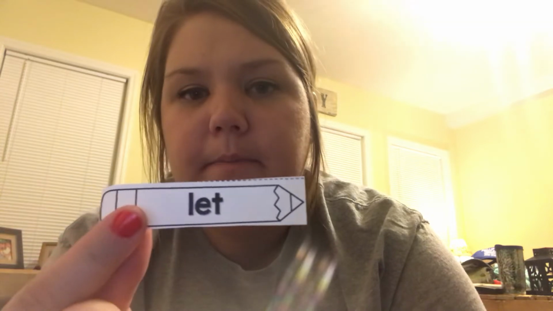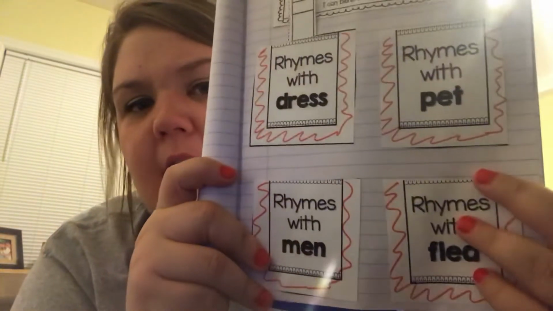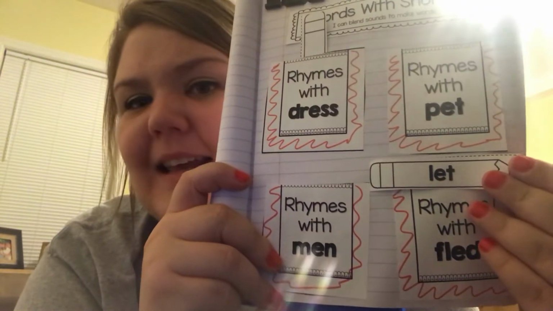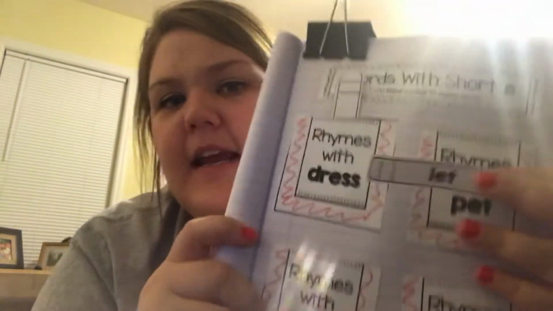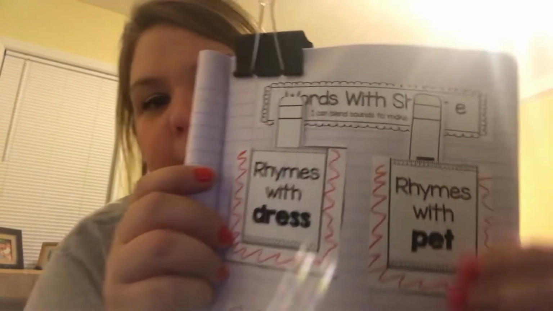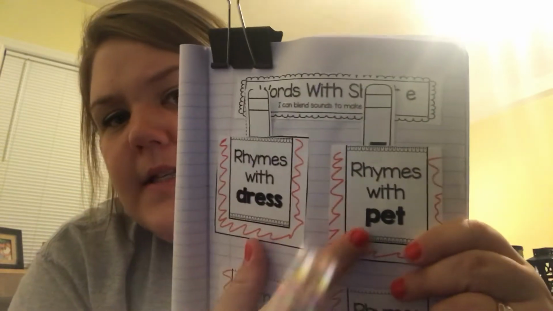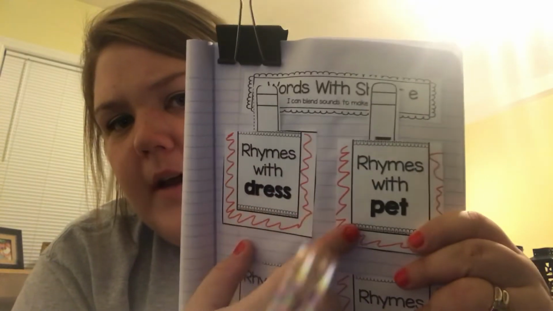Very good. Okay. The next word is let, L-E-T, let. You're going to cut that pencil out on the dotted lines. Now, this word family is the E-T word family. L-E-T, let. The E in this word is saying eh, so it's a short vowel. And we're going to look back at our pocket page. And I noticed that let and pet both end with E-T. So that means that they rhyme. And I'm going to slide it in that little pocket right there. So now we have one pencil in dress and one pencil in pet, those two pockets, okay?